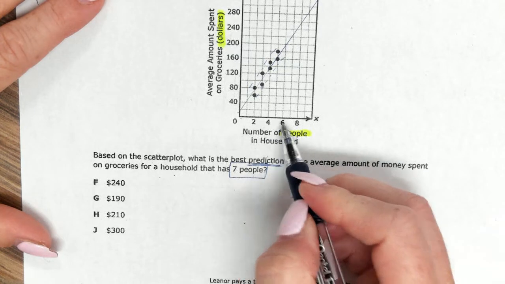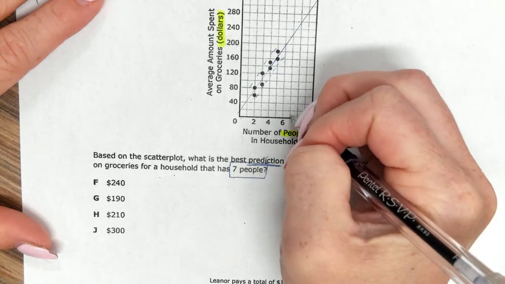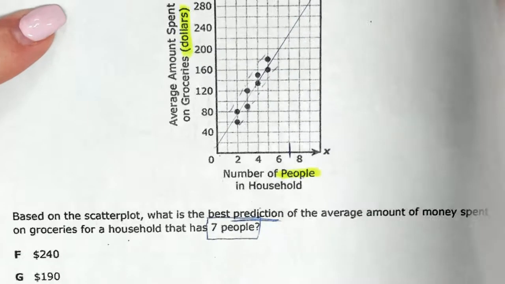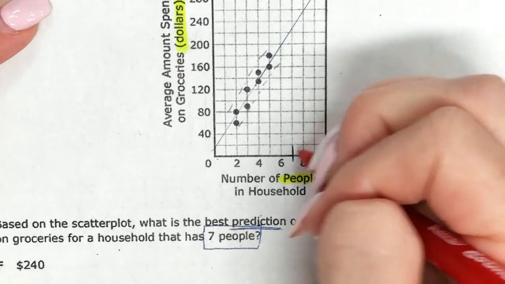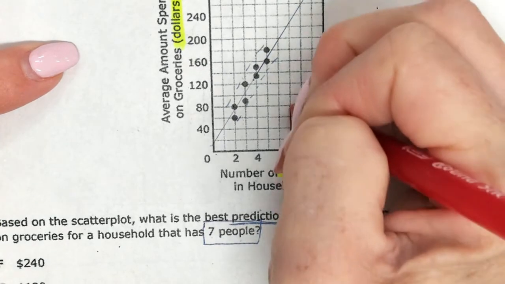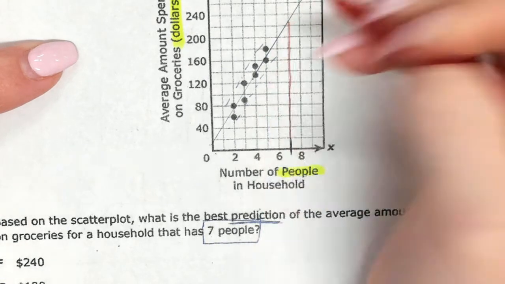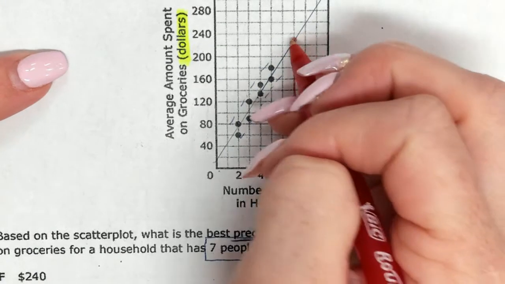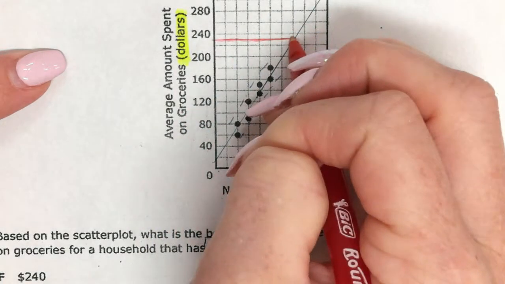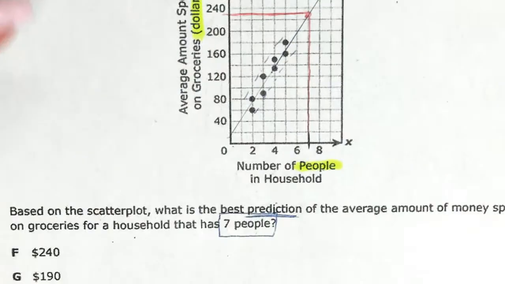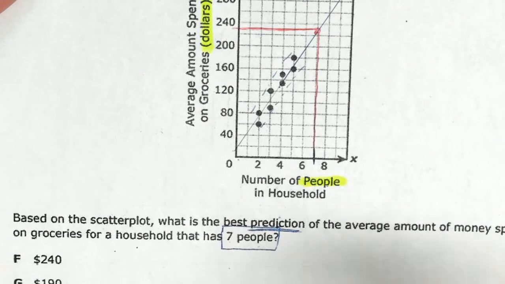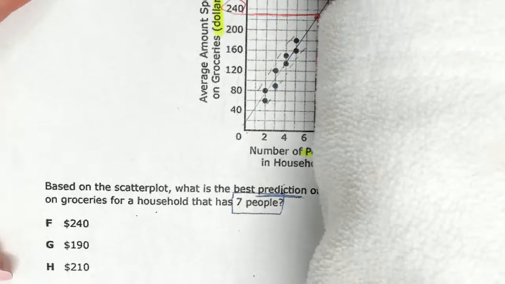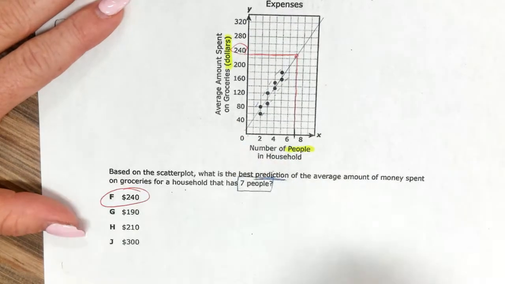Well, here's 2, 4, 6, 8. Where would 7 be? Right here in the middle. Do y'all agree? And so what you do is you draw a line straight up from there to your trend line. And then, now that I'm at my trend line, I want to go straight over to the y-axis and see where I'm at. I am really close to what? 240. So that's my answer.